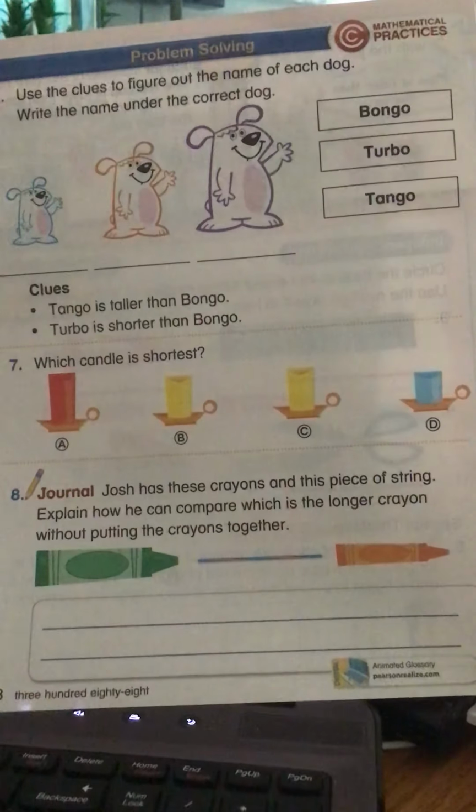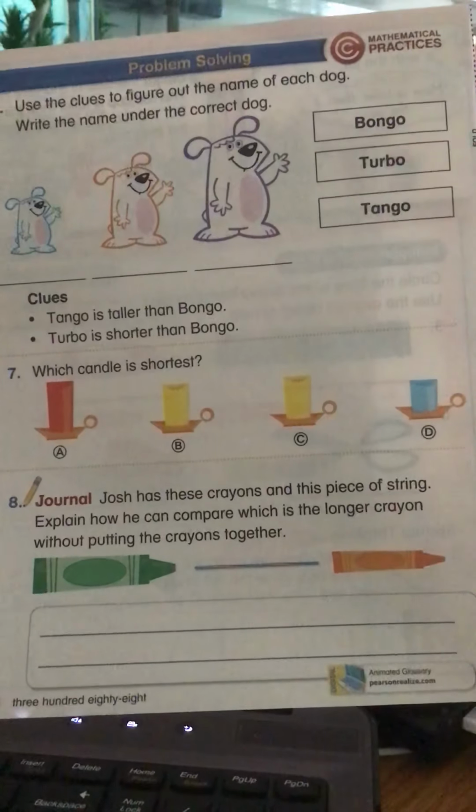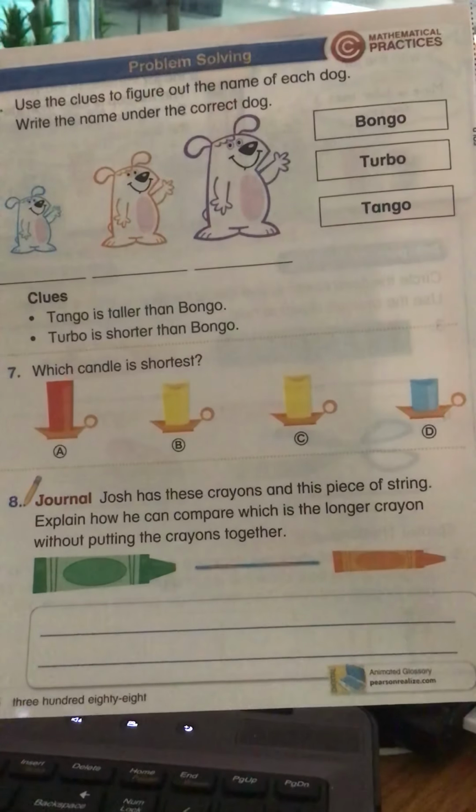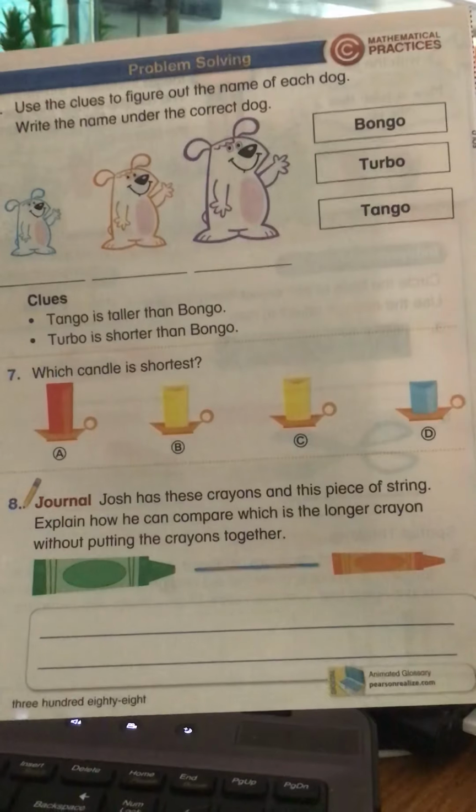So you don't have to write that. That was just what we were practicing today, what we can use to tell which things are longer and which things are shorter. Good job measuring.